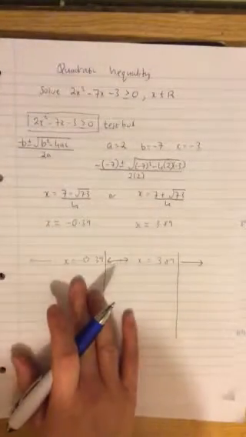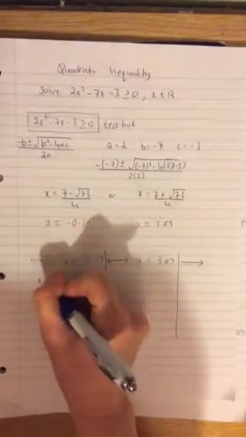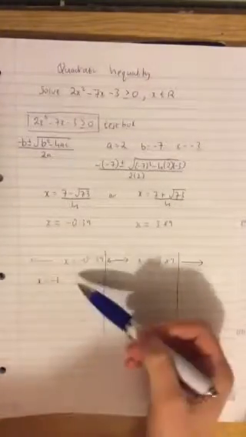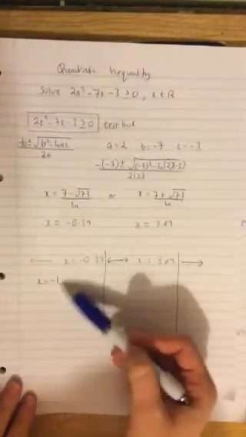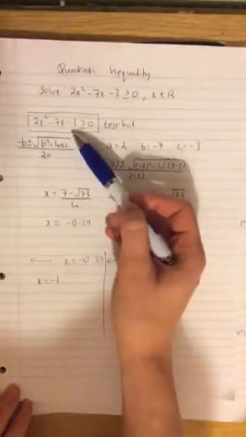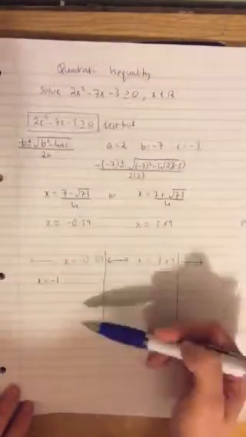So let's pick a value that's less than minus 0.39. If we go with x equals minus 1, because minus 1 is less than minus 0.39, we sub the value for x into our test box. This is why it's called our test box, because we use it for our test region.